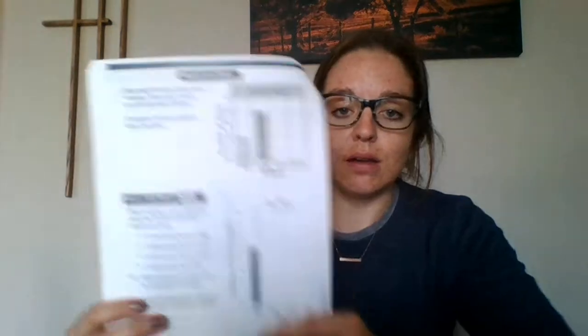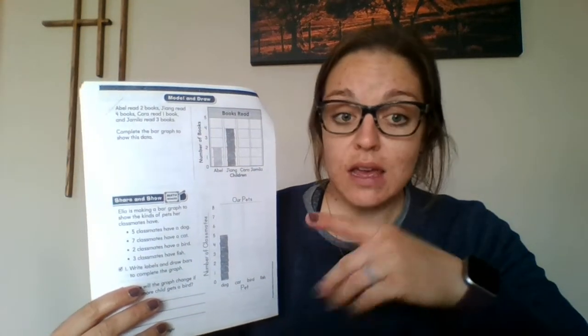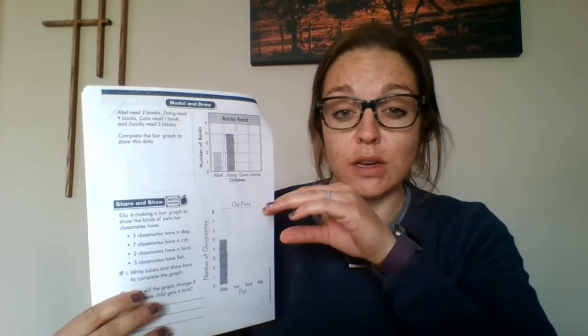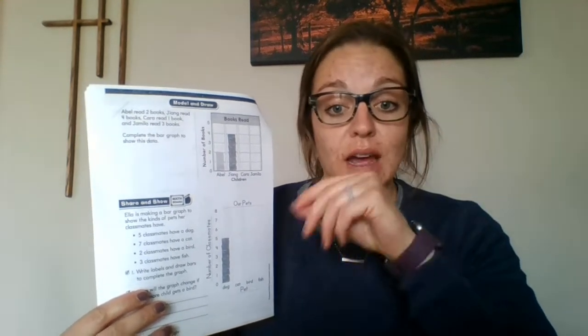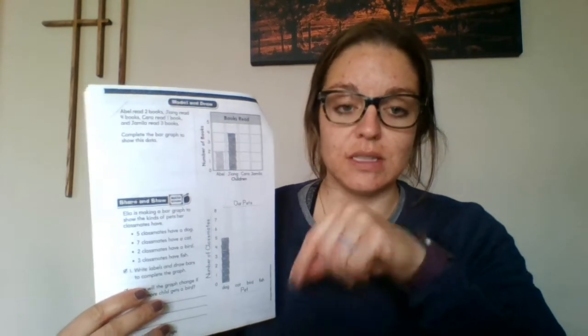So yesterday we worked on reading bar graphs. Very similar stuff today. The only difference is now they are going to give us the information. We are going to make that bar graph, and then we're going to have to use the bar graph to answer questions similar to yesterday.